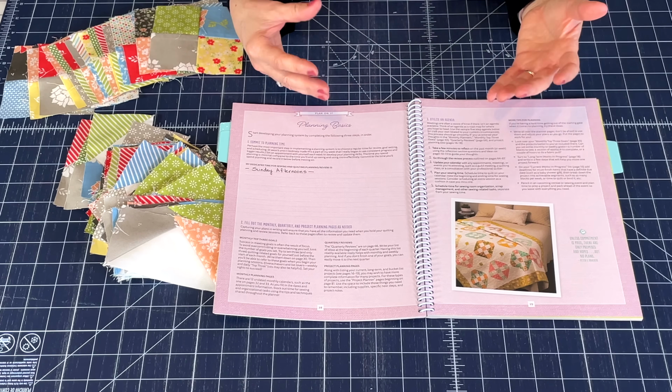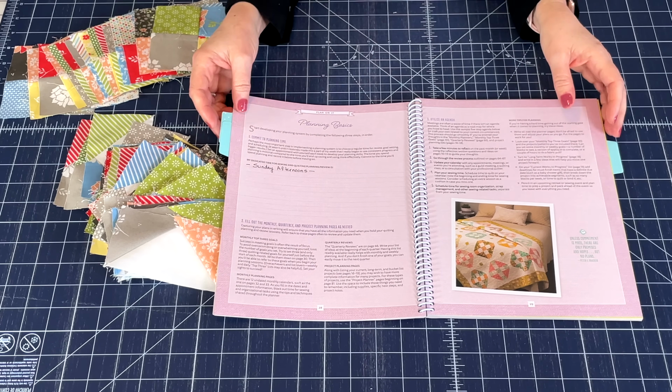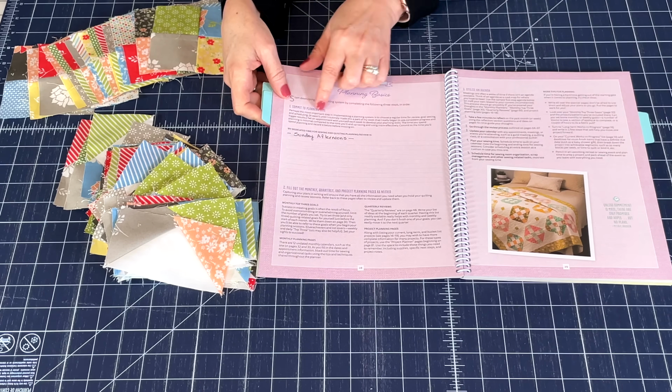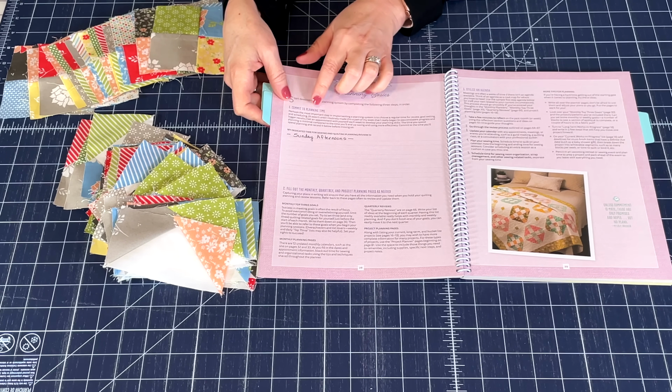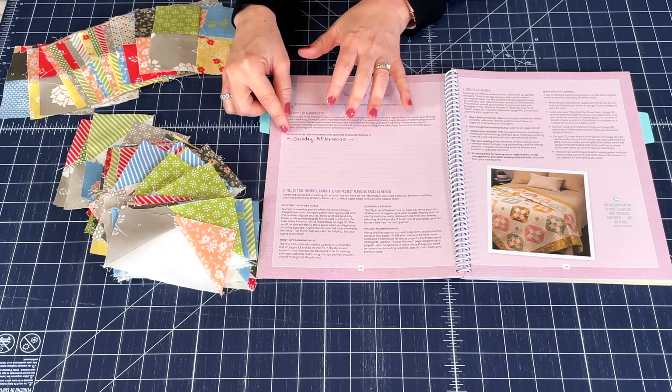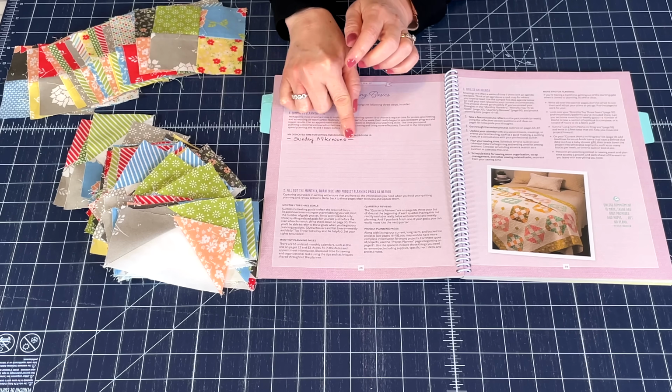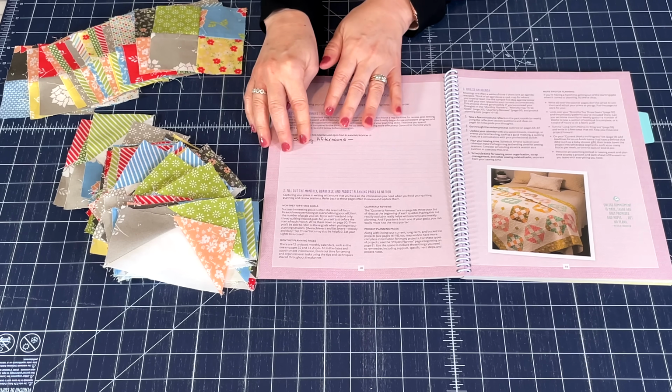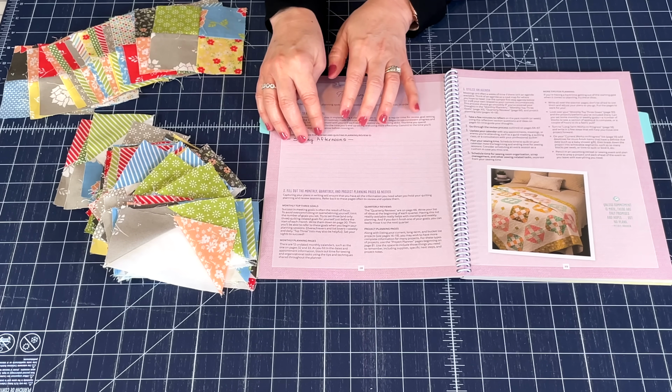There's some really great information here. Number 1 is commit to a planning time. I really feel like that's super important. I always do it Sunday afternoons. Nothing else to say, nothing else to write.